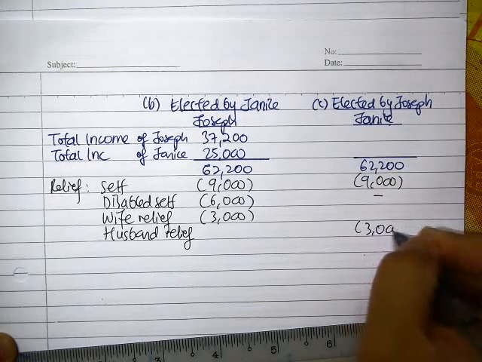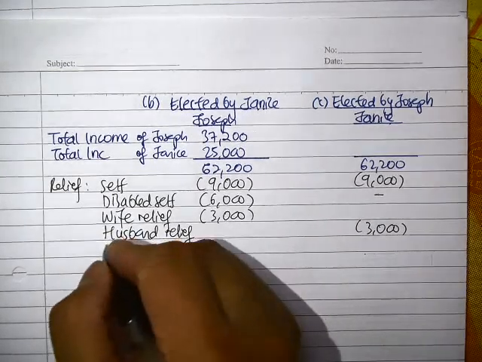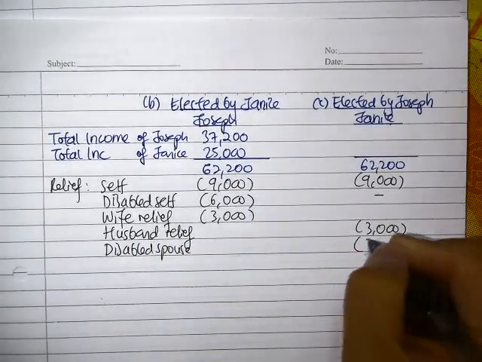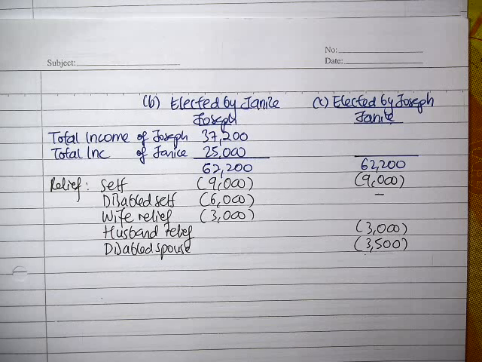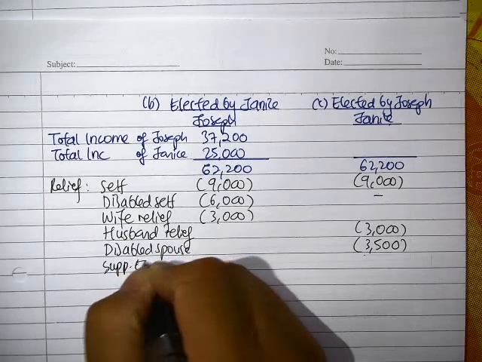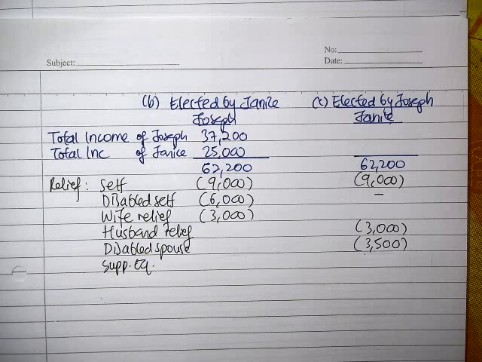Alright, so now we're going to claim relief. The tax relief we're going to claim is self, which is 9,000. So you either elect in this way or in this way. If you elect in this way, because the assessment is on Joseph and Joseph is disabled, he will be getting an extra 6,000. Janice is not disabled, so there's no additional 6,000.